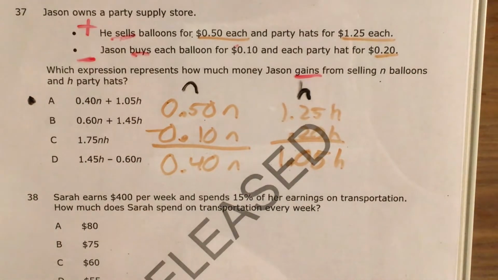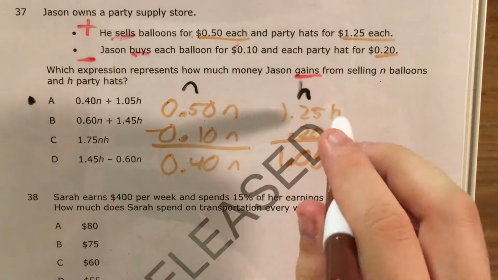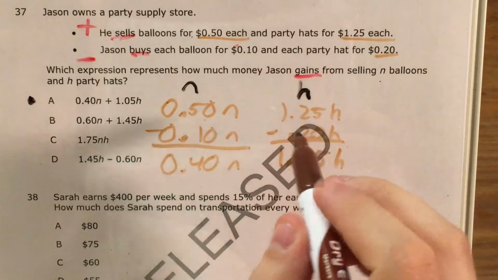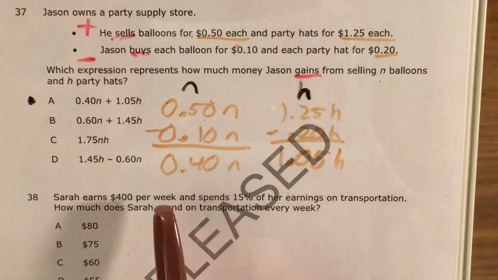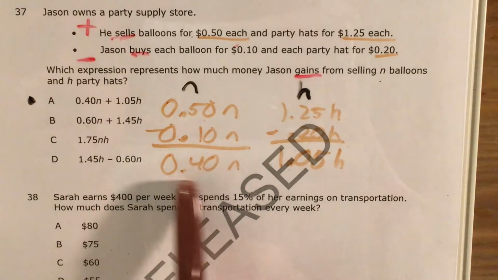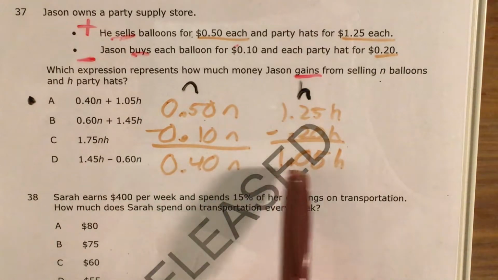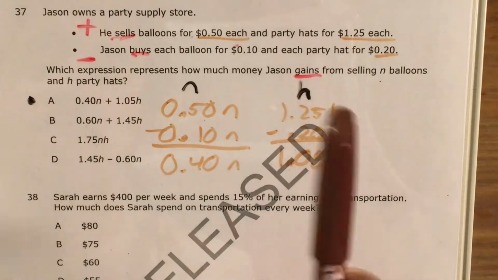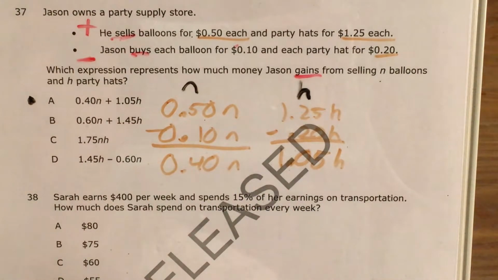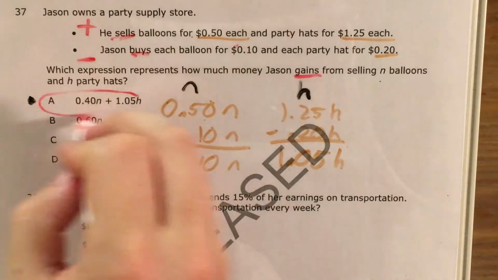$1.05 per party hat that he is making after we take into account that he's spending 20 cents and selling for $1.25. So now I'm looking for the expression that includes 4/10 N and 1.05 H, or 40 cents per balloon and $1.05 per party hat, and that is still choice A. So choice A is my answer.